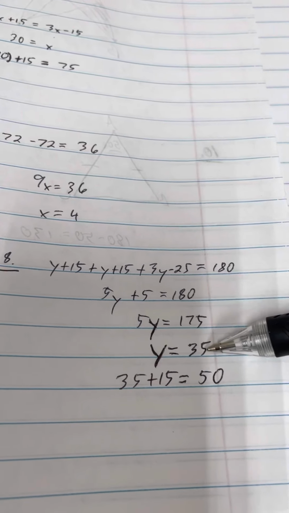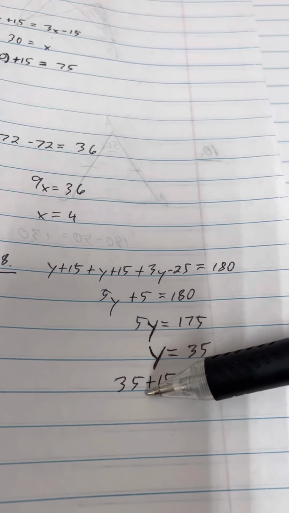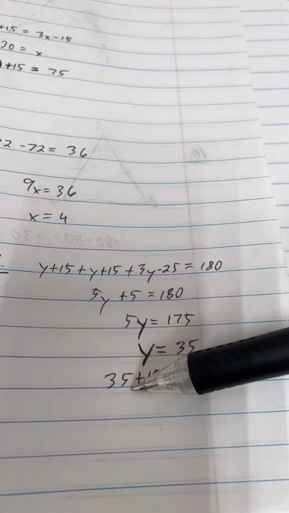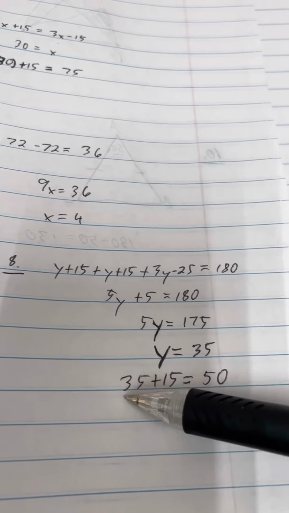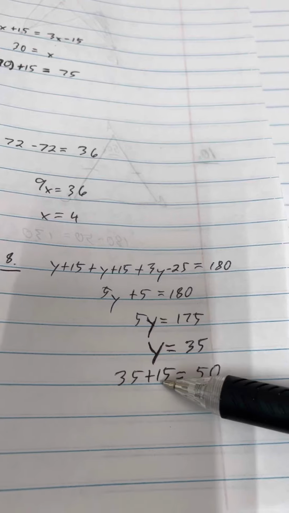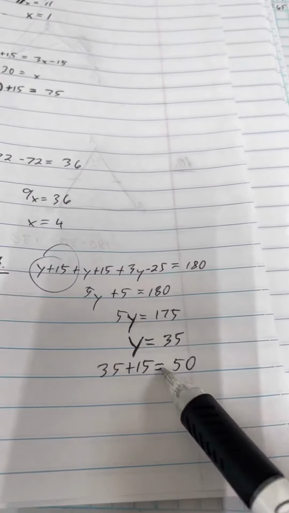Now that was one of your answers, 35, so be careful, don't click 35. You have to put this back in because it wants to know what each of the base angles would be. So it would be this 35 plus the 15. You go back up here and plug it back into one of the base angles, right? And you get 50.